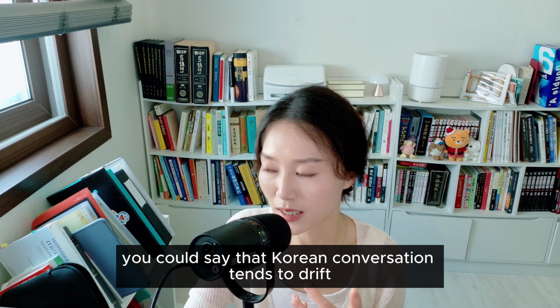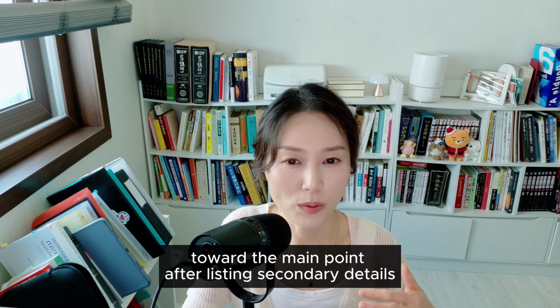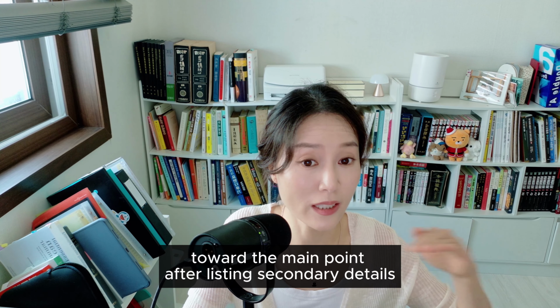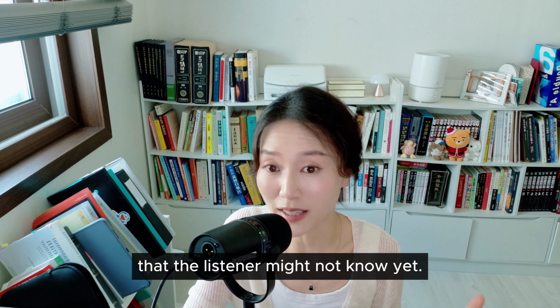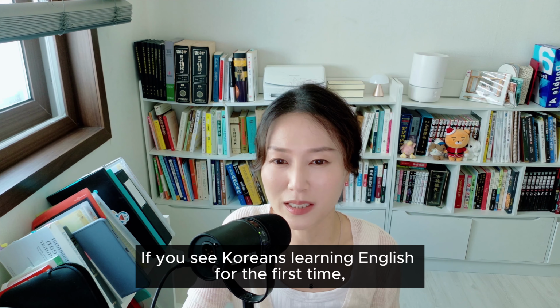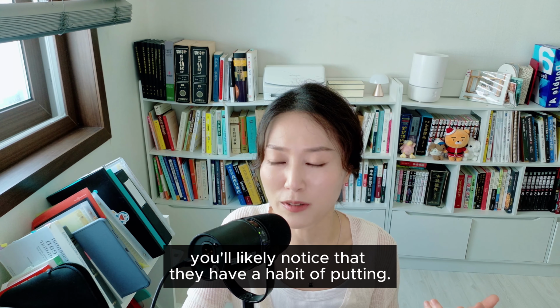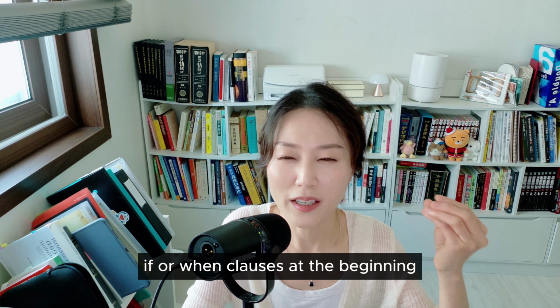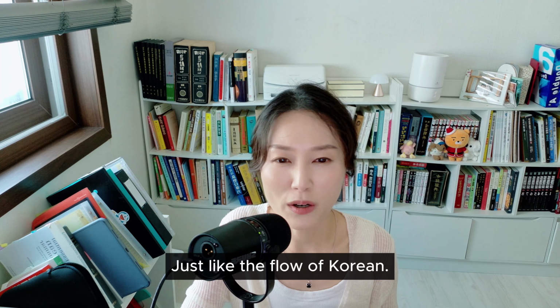In the end, you could say that Korean conversation tends to drift toward the main point after listing secondary details that the listener might not know yet. If you see Koreans learning English for the first time, you'll likely notice that they have a habit of putting if or when clauses at the beginning, just like the flow of Korean.